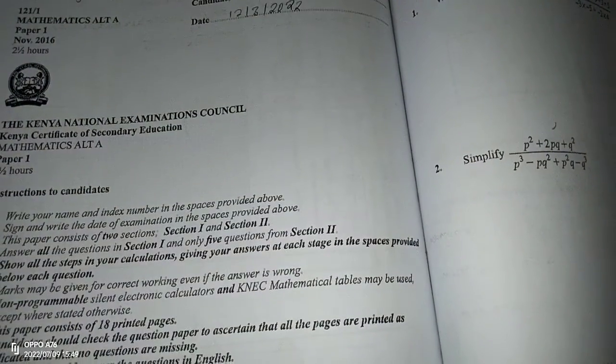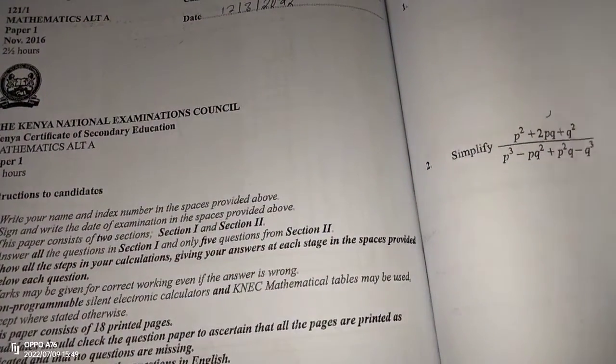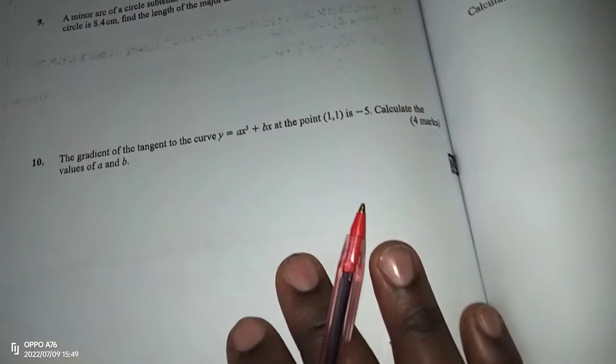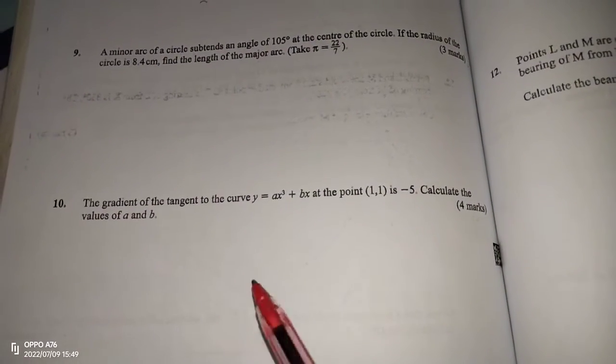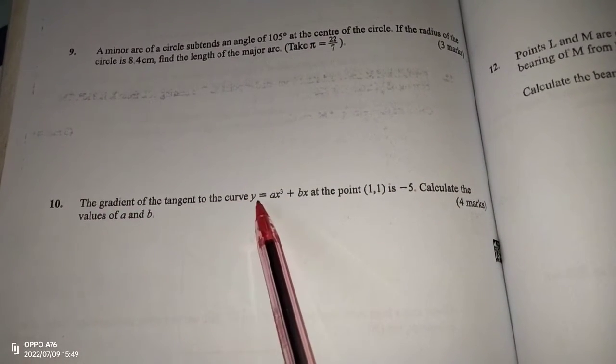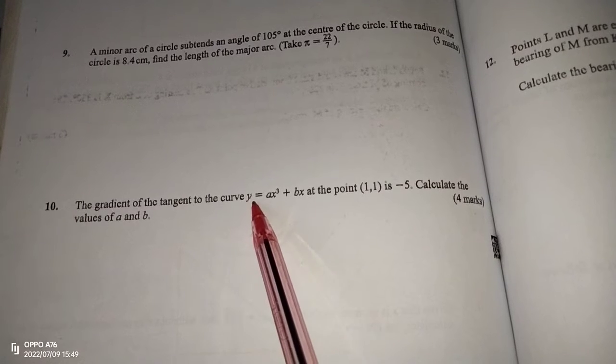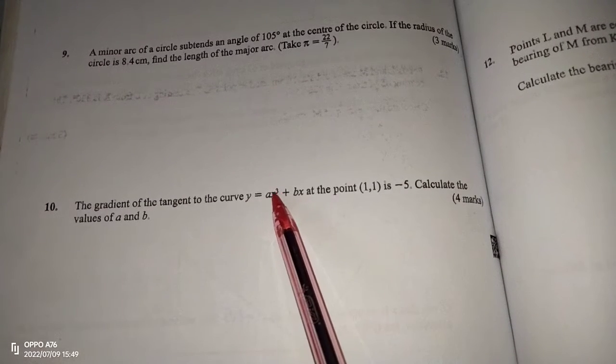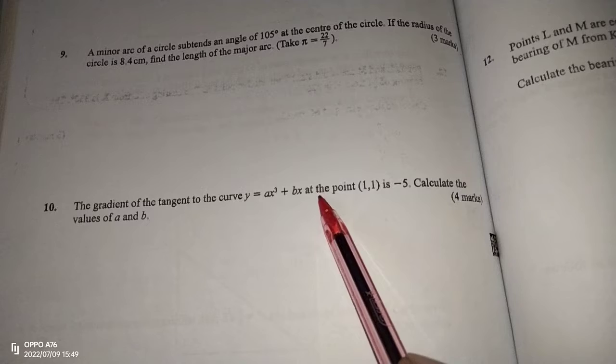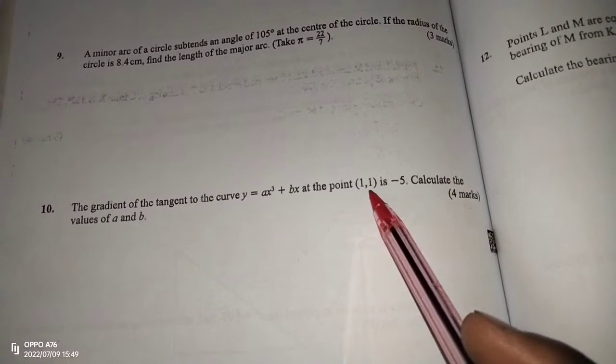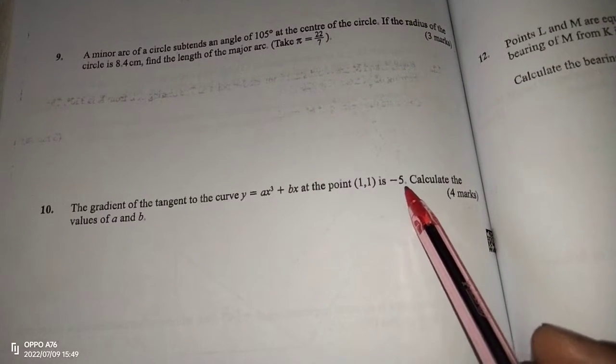So we're going to consider the KCSE 2016 paper, a question in calculus, a differentiation question number 10, where we are told that the gradient of the tangent to the curve y equals ax^3 plus bx at the point (1, 1) is negative 5. Calculate the values of a and b.